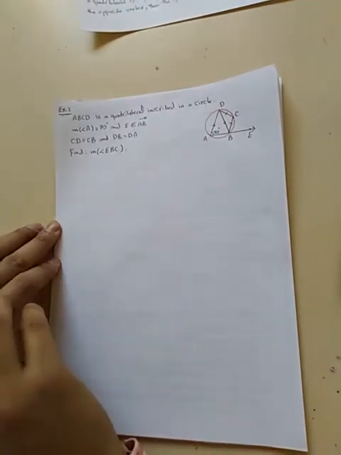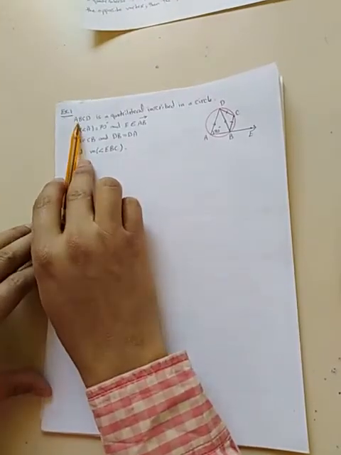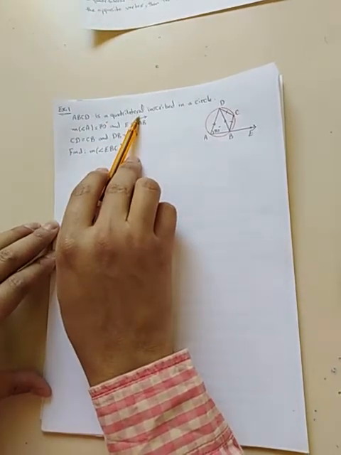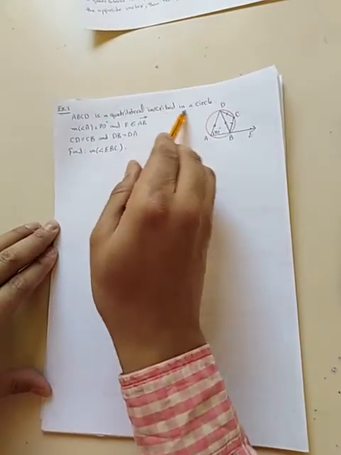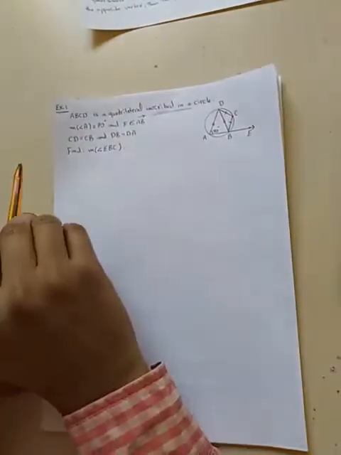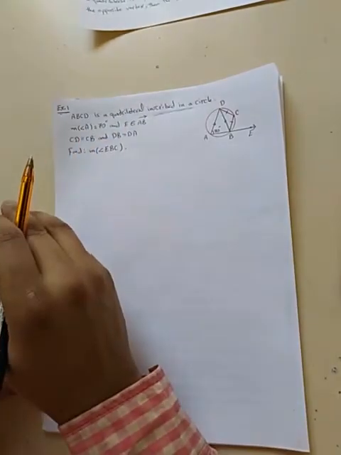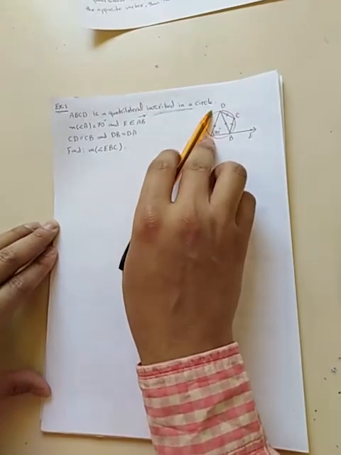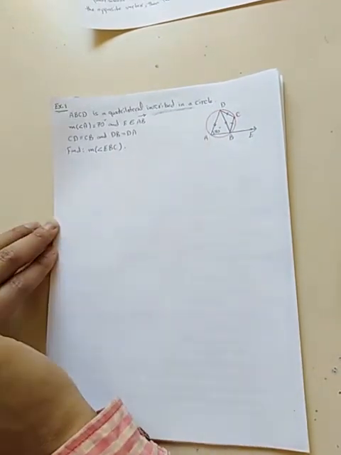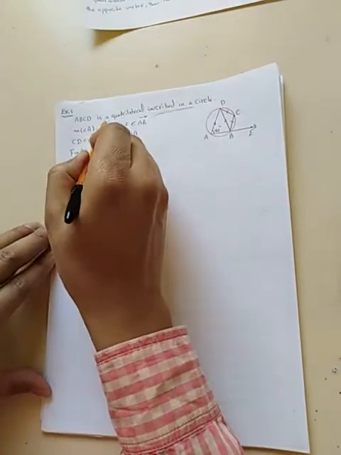Let's think about example 1. ABCD is a quadrilateral inscribed in a circle. We said before that ABCD is a cyclic quadrilateral; this is the meaning of the first sentence.